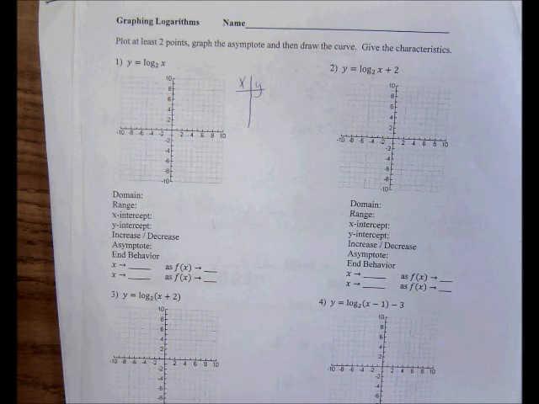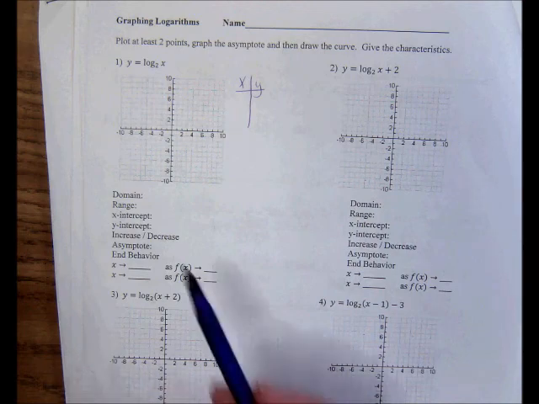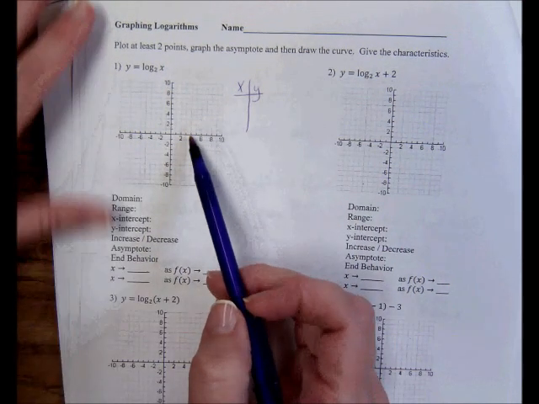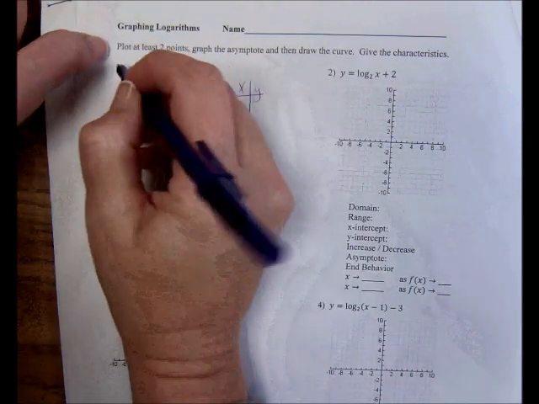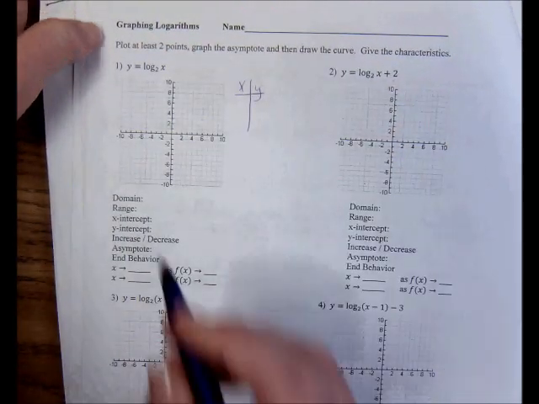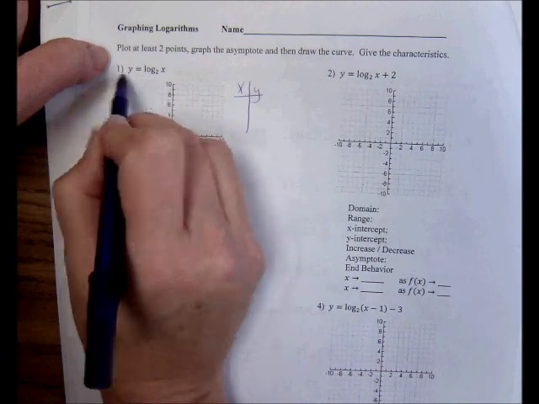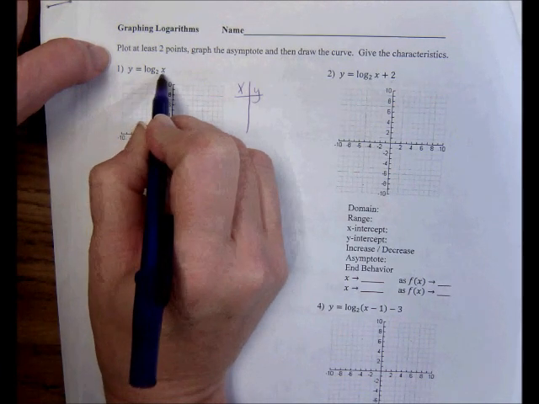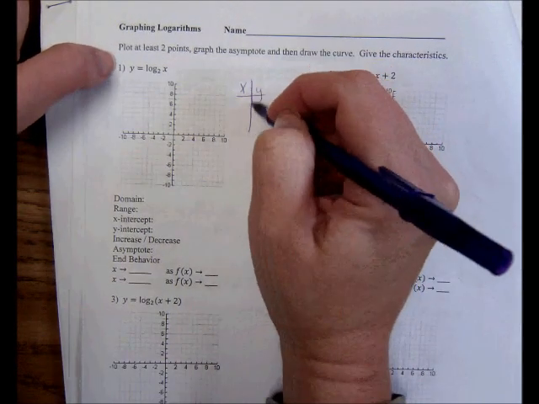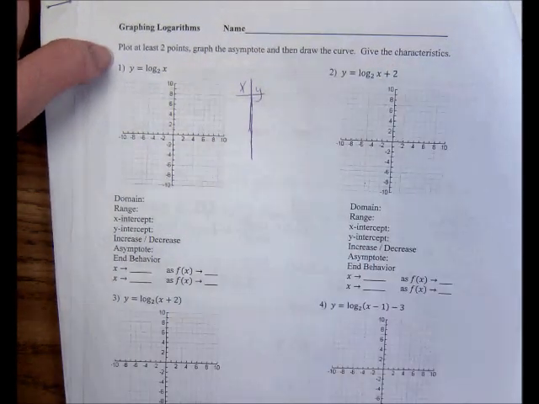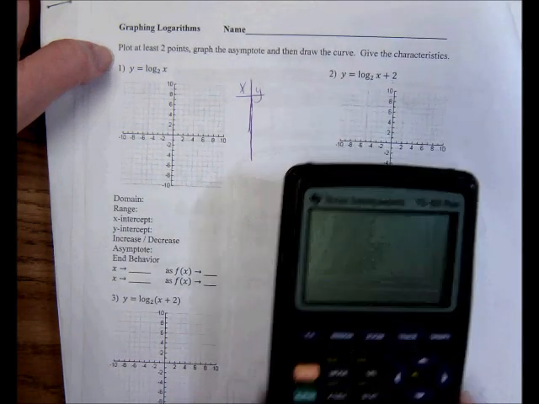Hi students. My video earlier talked about how to convert logarithms to exponents and exponents to logarithms. So now we're going to move on to how to graph log functions. My number one on graphing logarithms is actually the parent function of log base 2 of x. So we're going to see how we can plug into our calculator and find some values.